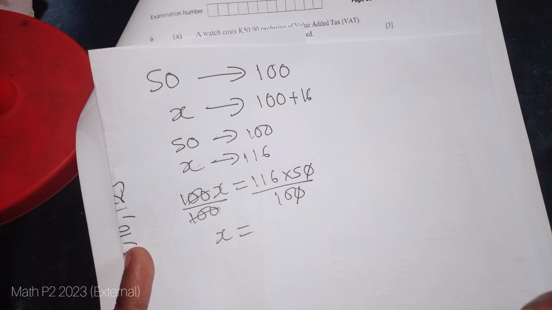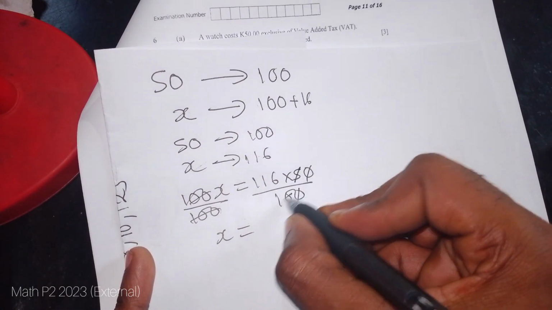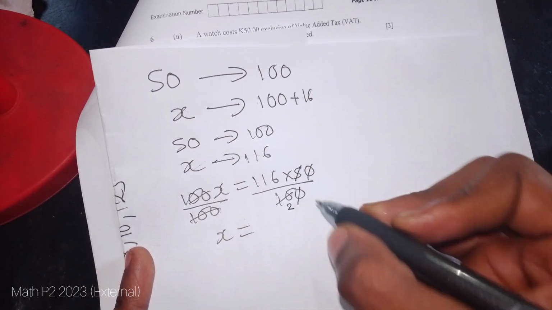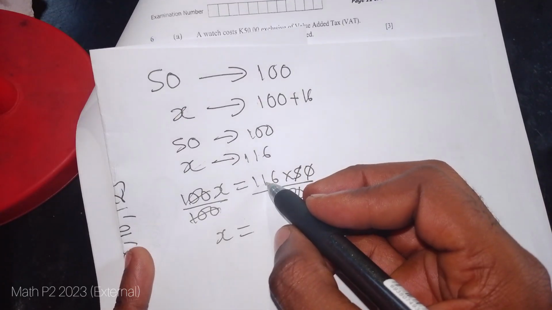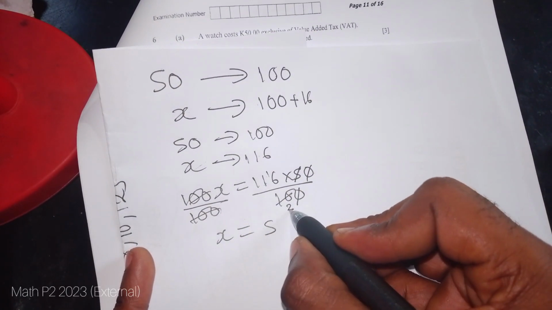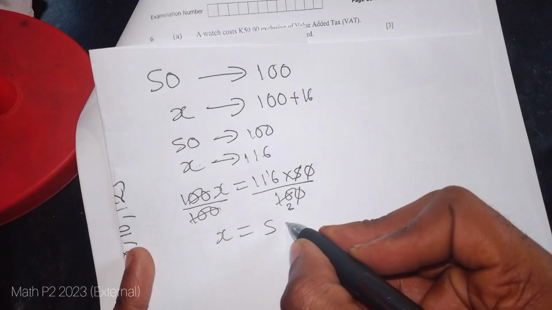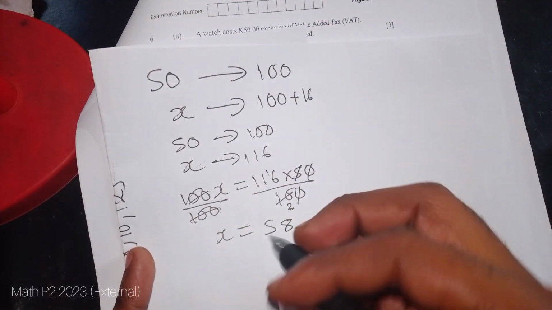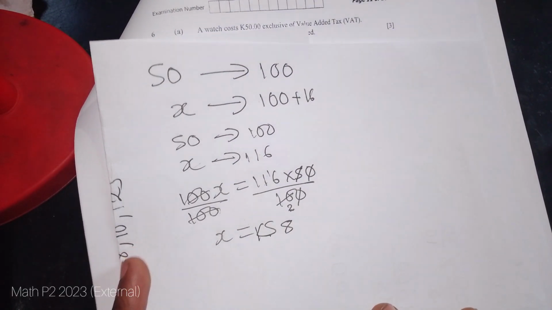This is allowed. And then 5 can go into 10 2 times, and then 2 into 11, that's a 5, remainder 1. 2 into 16, that's an 8. So the answer here is 58 kwacha.